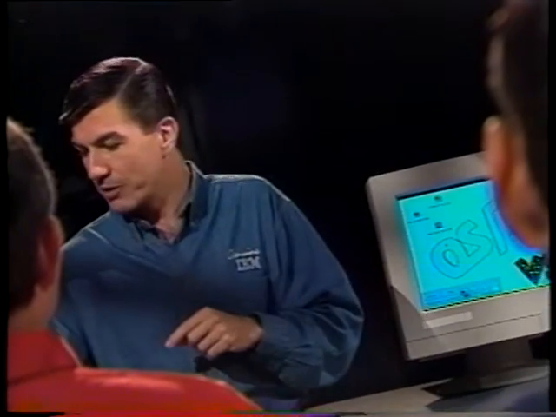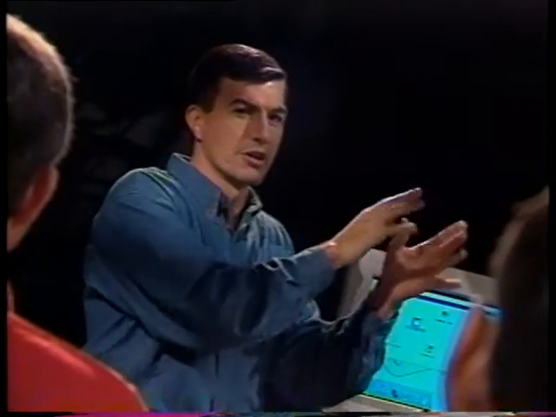The next thing that I want to point out about the Workplace Shell is the way that you use it is a lot different than Windows. Now in Windows, you have the Program Manager, and you have the File Manager. If you want to work with programs, you go over here, and if you want to work with files, you go over here. Well, to users, programs, files, no. With OS2, it's an object.